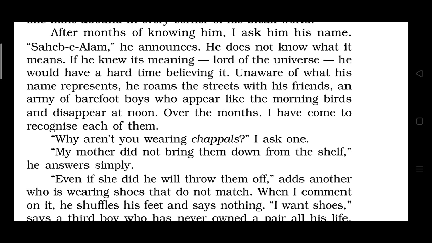Unaware of what his name represents, he roams the streets with his friends, an army of barefoot boys who appear like the morning birds and disappear at noon. Over the months, I have come to recognize each of them. So, she has compared these barefoot rag pickers with the birds. Here we come across another figure of speech, that is simile, where we are comparing two things. Here boys are compared with the birds.